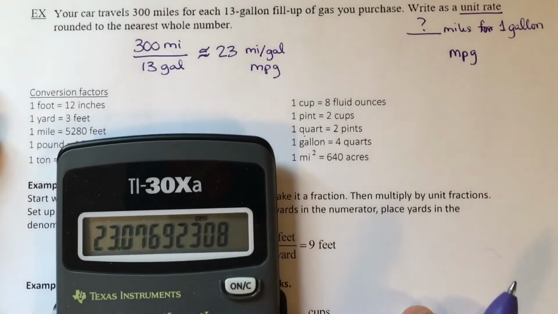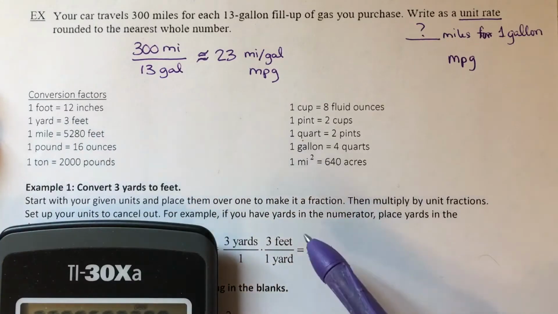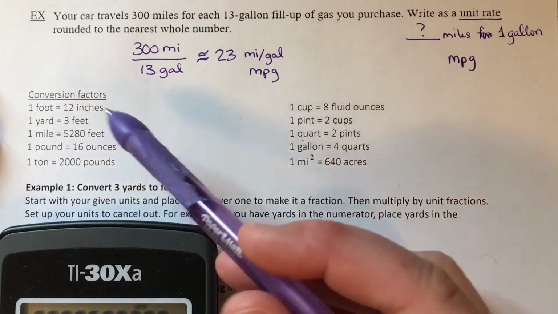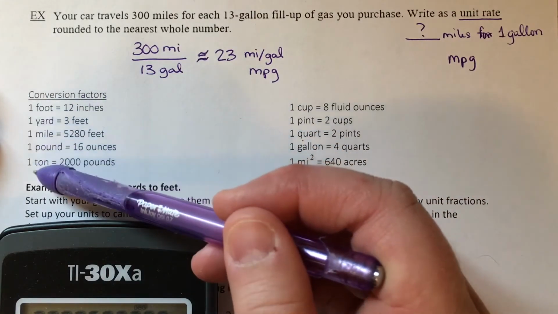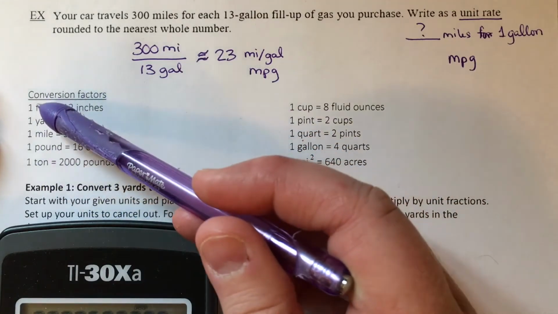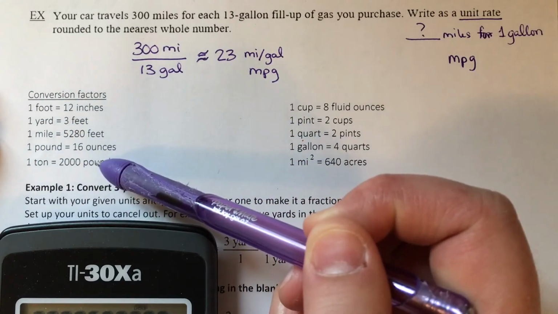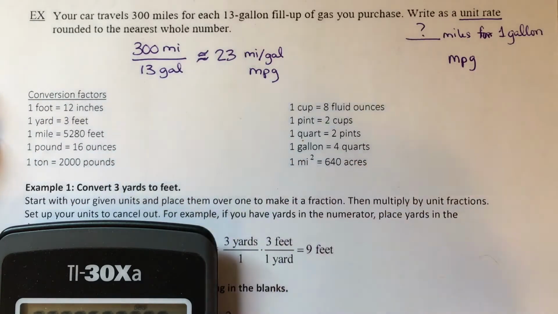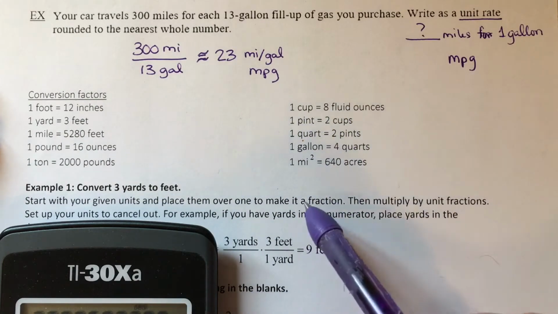Conversion factors are just unit rates. So here are a few conversion factors. Hopefully you know some of these, like for example, 1 foot is 12 inches. But notice all of these are unit rates because we look at one unit and compare it to the other. So 1 foot, and how many inches is that? Or 1 cup, how many fluid ounces is that?